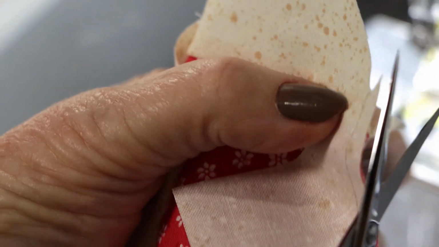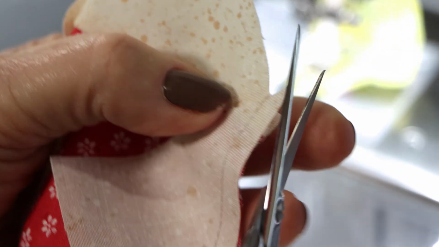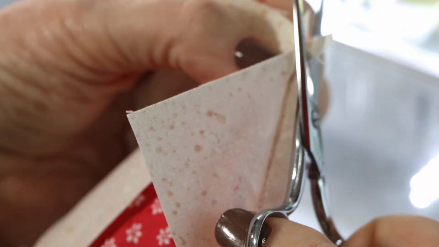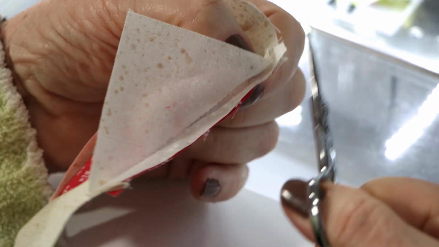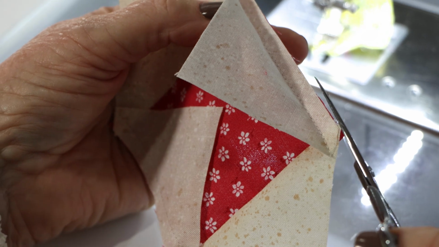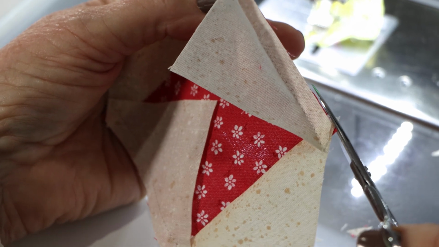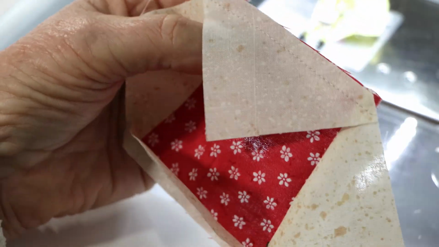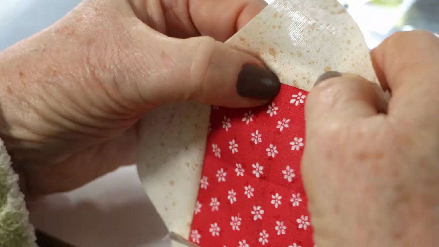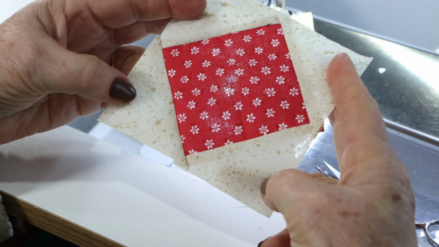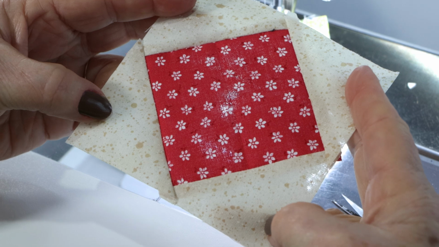The very first thing I do is take off my points. I just kind of take those off like that. And if you cut with a ruler, even where your flat top is, you're always going to have a little point there. And I'm a real fuss budget on cleaning this up. Here is our unit ready for the center of our block.